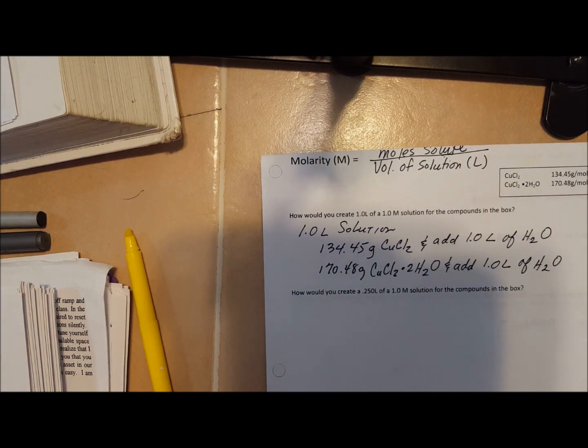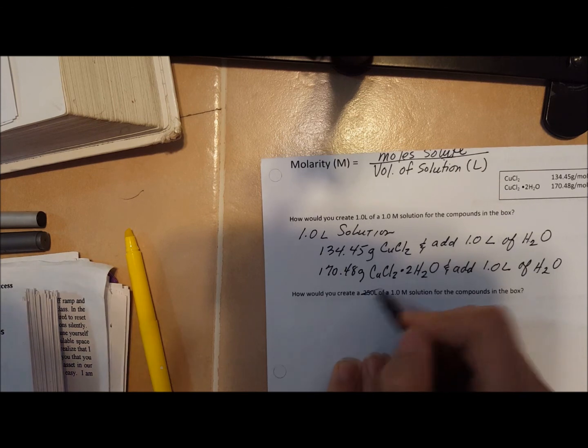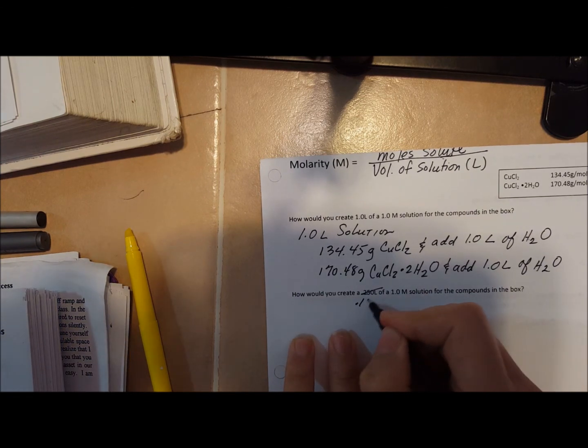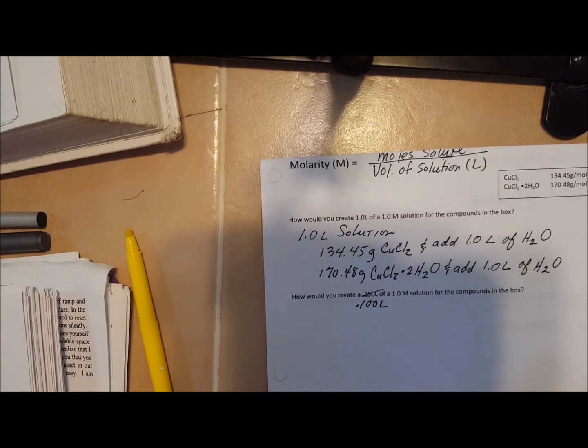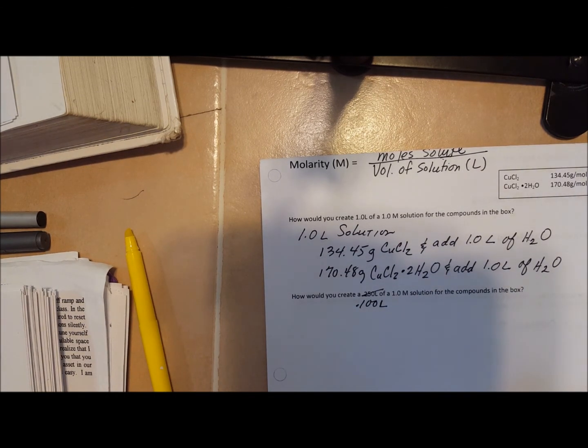How would you create a 0.100 liter of a 1 molarity solution for the compounds in the box?